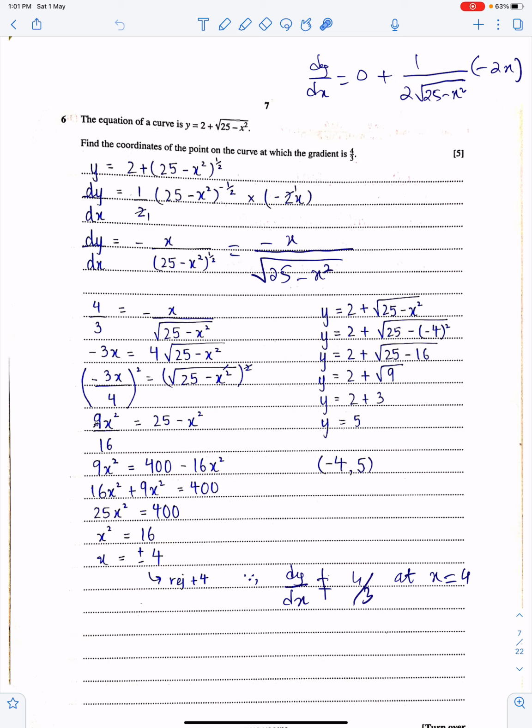Now you just need to equate dy upon dx to 4 upon 3 to get the value of x. So by equating this with 4 upon 3, we have this thing.